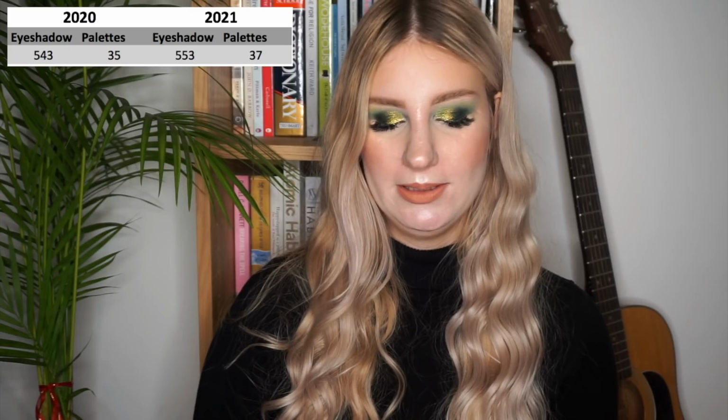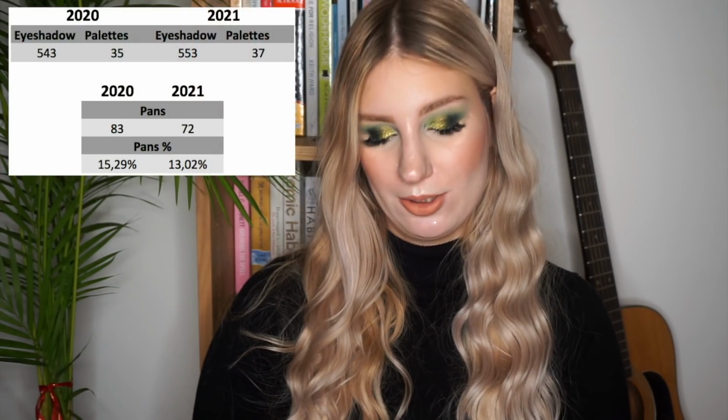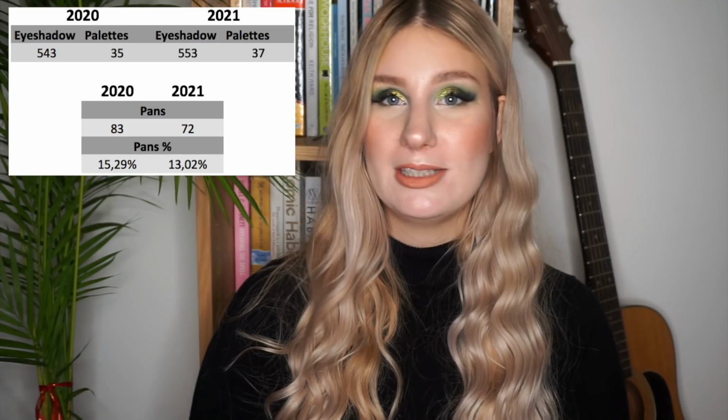So looking at my stats currently, at the beginning of 2021, I have 553 eyeshadows in my collection, and that is split between 37 palettes plus all my singles. That is slightly higher than what I ended on in 2020, and that is because I received a few palettes for Christmas, and I always add them in starting the new year because I don't have time to play around with them between Christmas and New Year's. So with that, and also a declutter that I decided to do at the end of the year, I currently have 72 pans in my collection, meaning a pan percentage of 13.02.